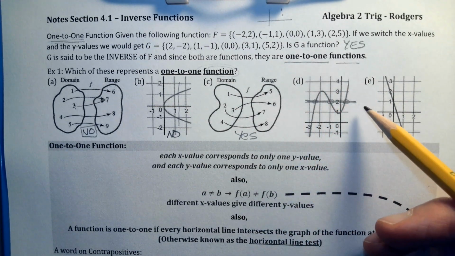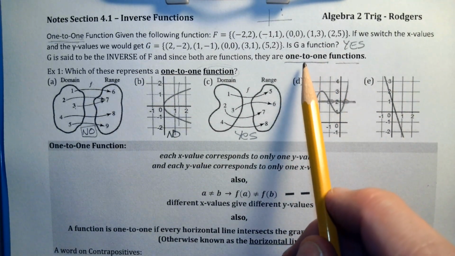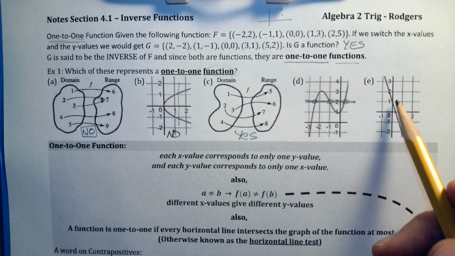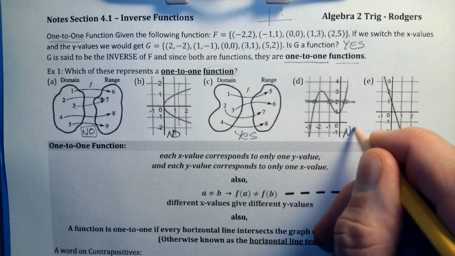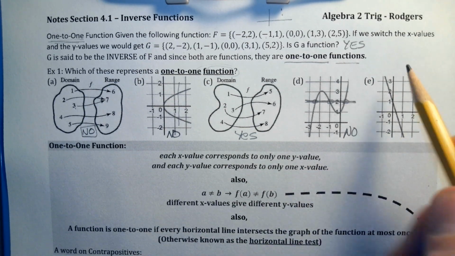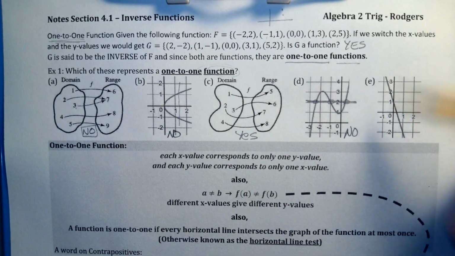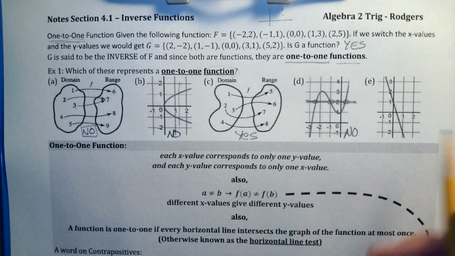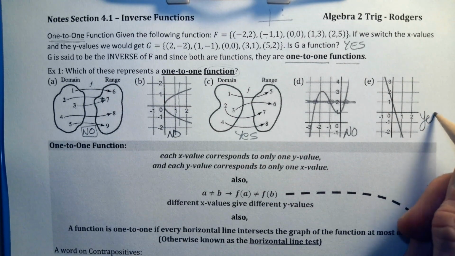And then a horizontal line test tells us on top of that it's a one-to-one function. All right, and so now looking at this, this one's a no. And now looking at this one, clearly the vertical line test is good and the horizontal line test is good. So this one is a yes as well.